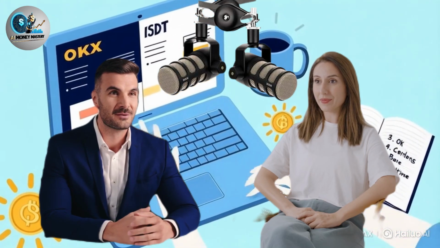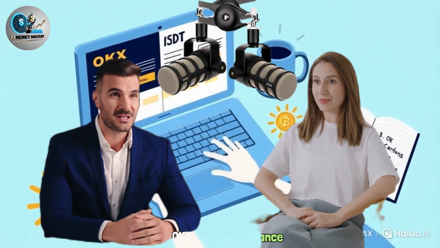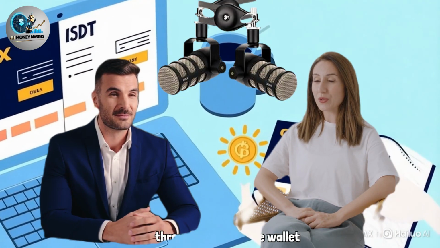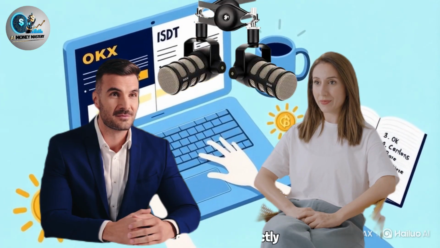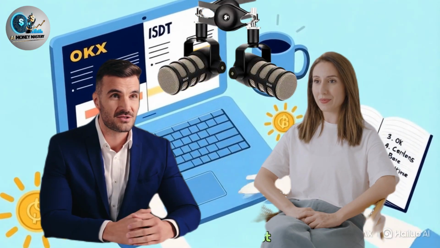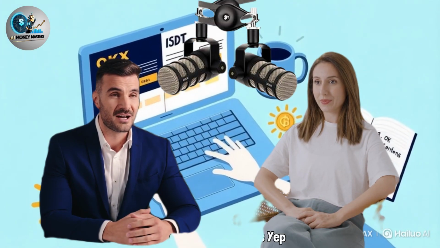Let's jump right in. This guide is all about transferring USDT from an OKX wallet to Binance using your seed phrase. It's pretty neat. It basically walks you through using secure wallet apps. Exactly. You start by recovering your wallet with your seed phrase. You can use an app like Trust Wallet or MetaMask to import and access your funds.